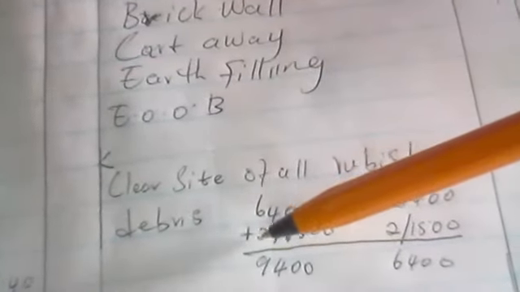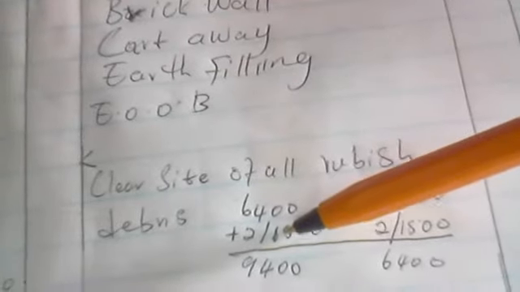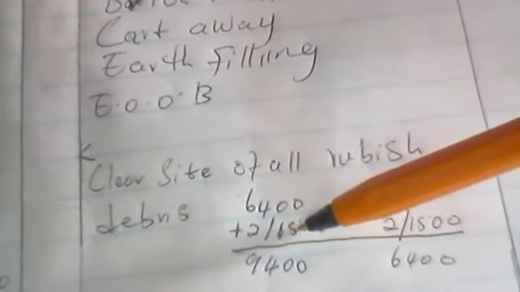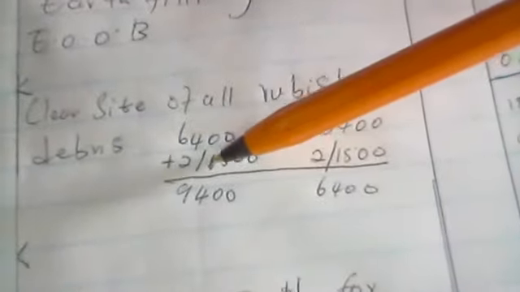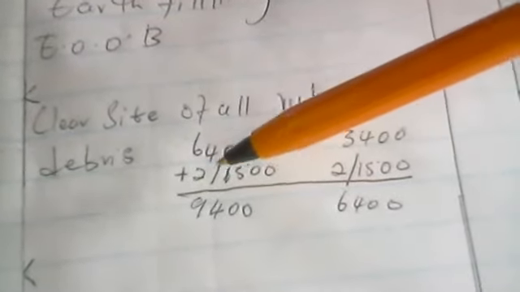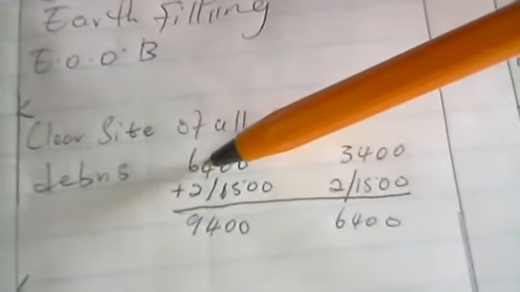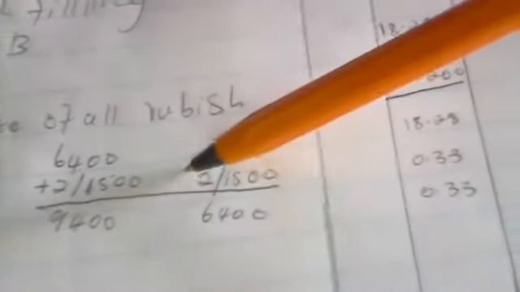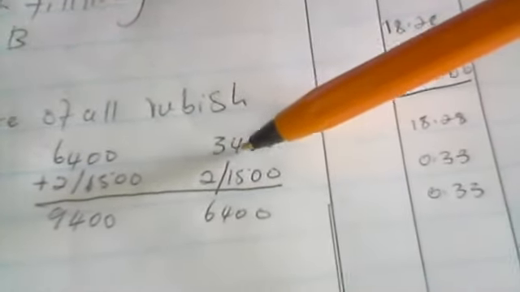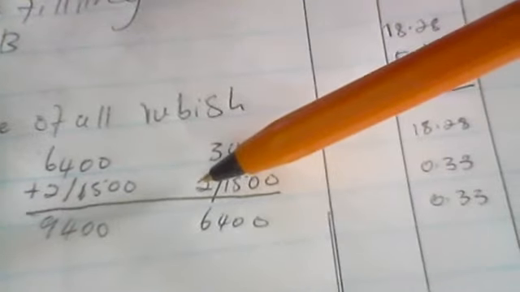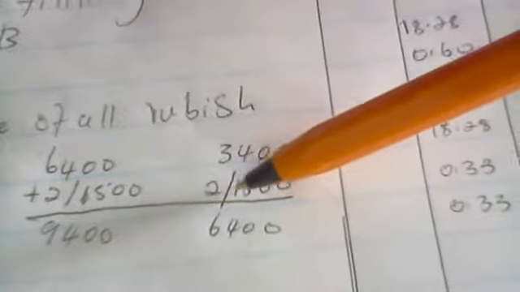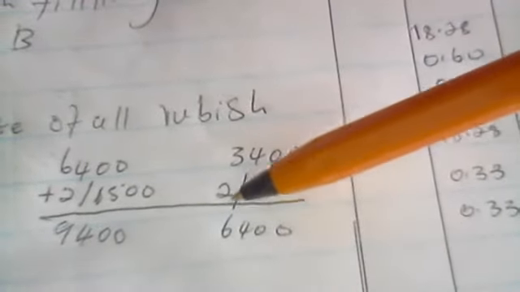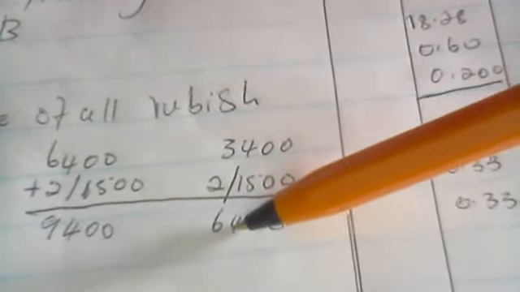You take 1.5 times 2 for both sides, plus the 6.4 is 9.4, and then the 3.4 plus 1.5 times 2 for 2 sides is 6.4.